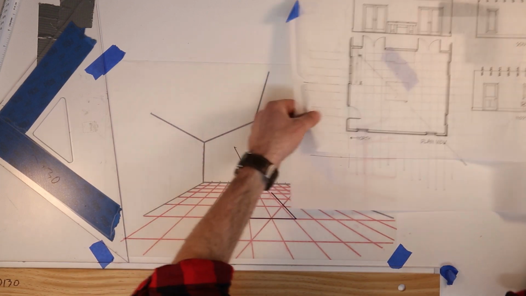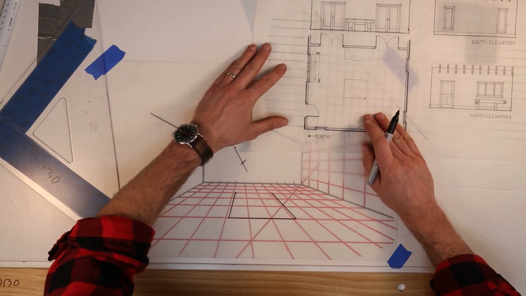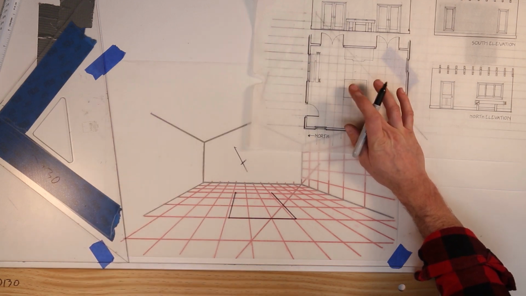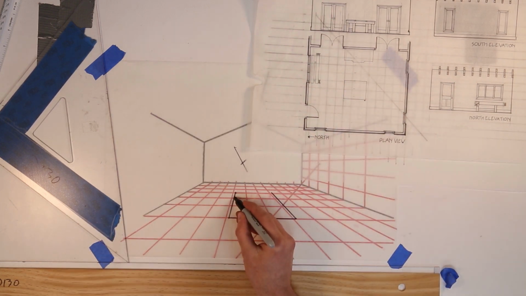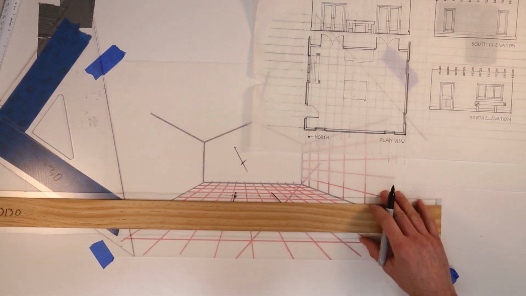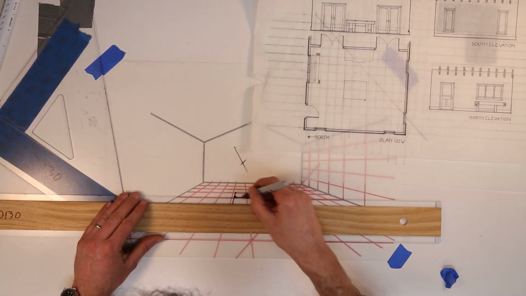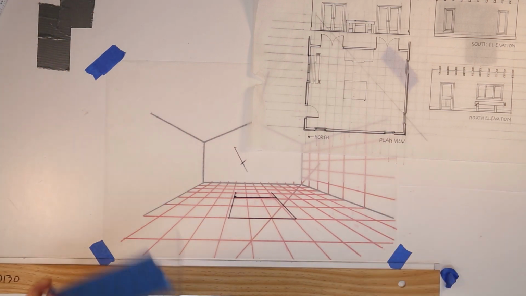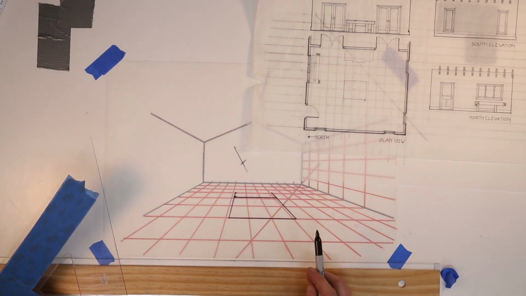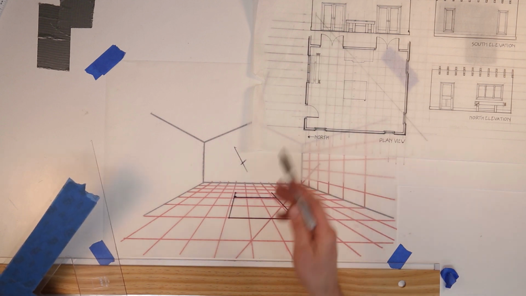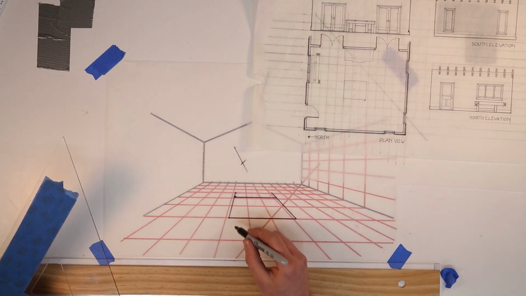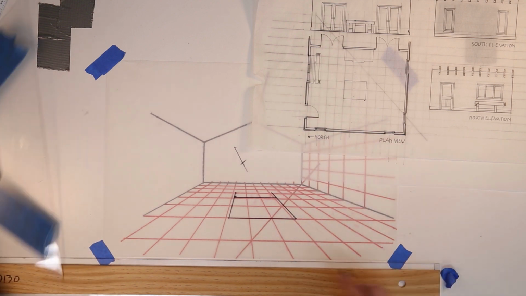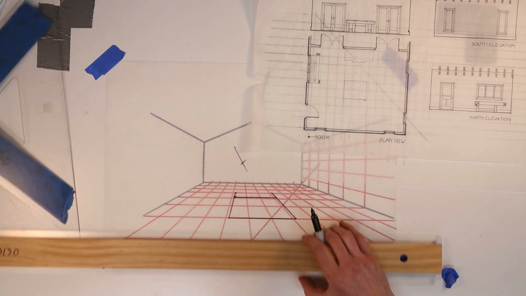Now I just need to find the depth of the table. So, from the front of the table, count back 1, 2, and a smidge squares. So this is where the back of my table is. Now I can refer to my elevation views to figure out the height of the table and then bring the table up in height. Remember, you can only measure on the back wall of the room.